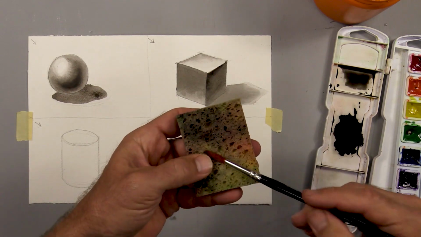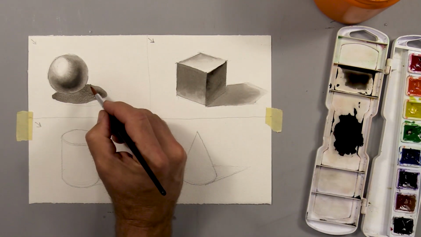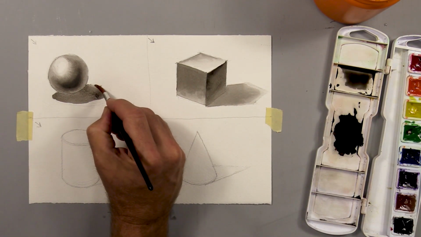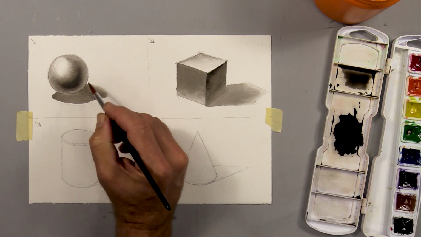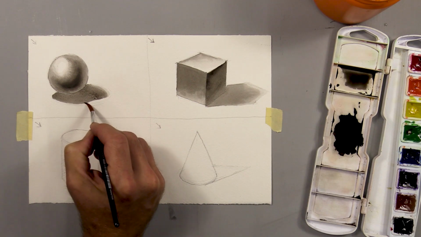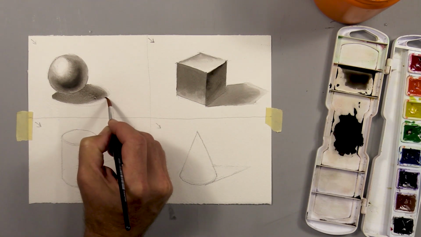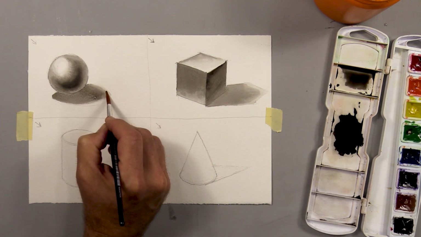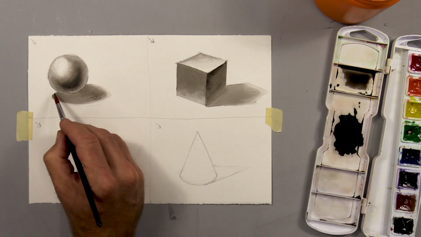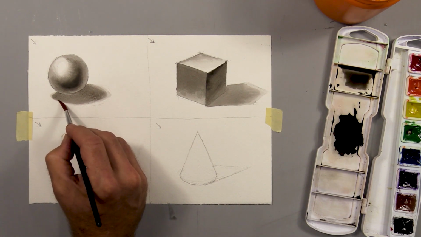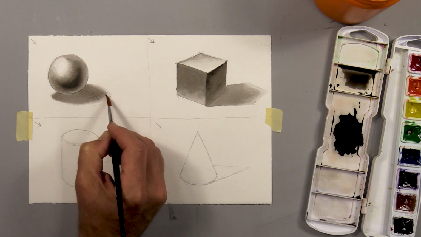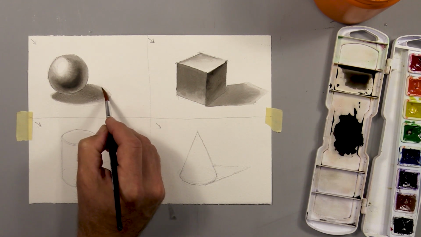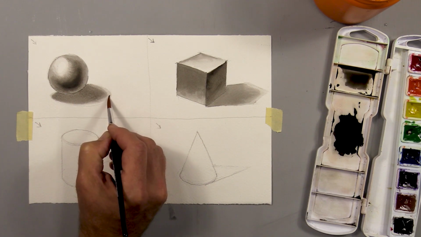After I have that filled in, I take my clean semi-wet brush and soften the edge of that cast shadow, especially the areas that are furthest away. Sometimes it takes several times to soften it until you have the right amount of gradation or softness.